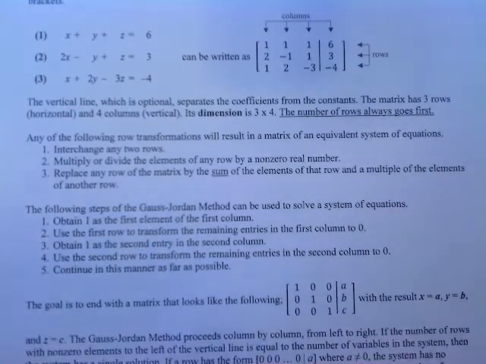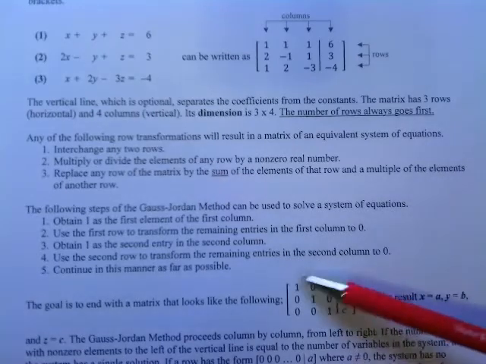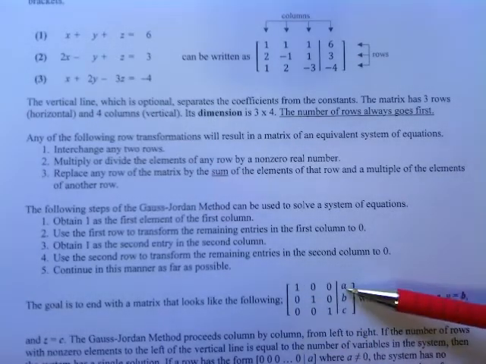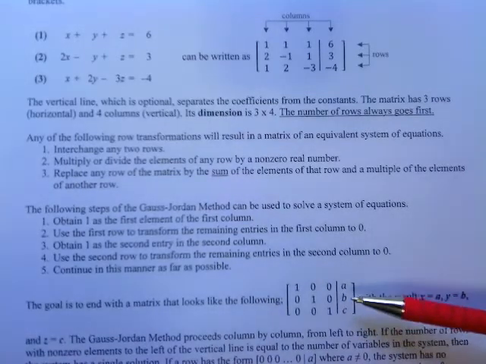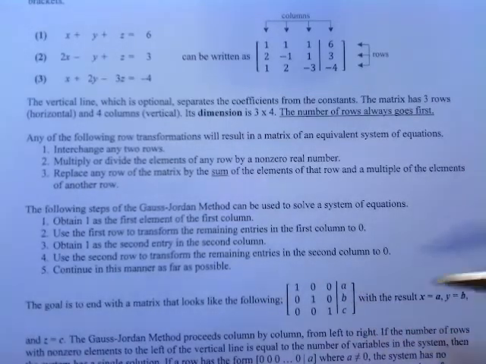And of course you could repeat this for as many rows and columns as you have. What you want, though, is for the end result to look like this. And then over here, these will be whatever was the result of all your different transformations, but that will result in x is A, y is B, and z is C, and you will have solved this system of equations.